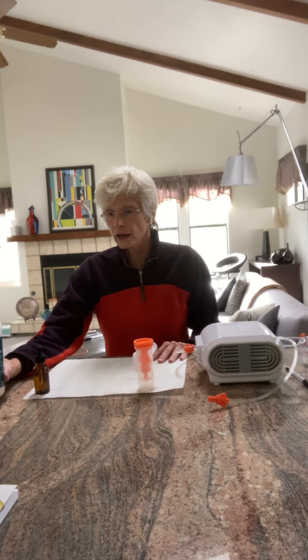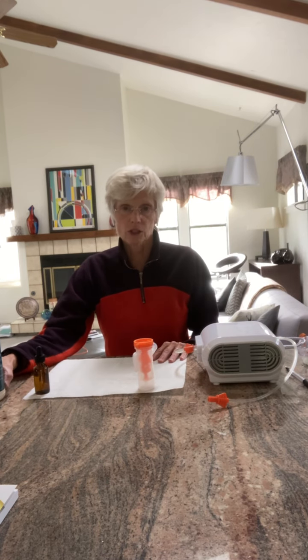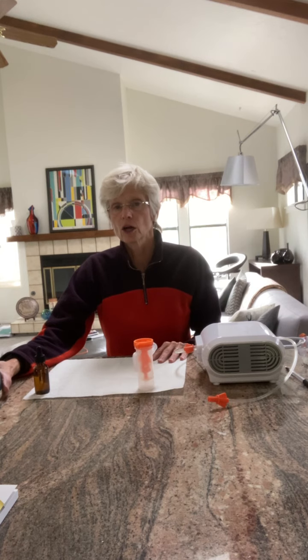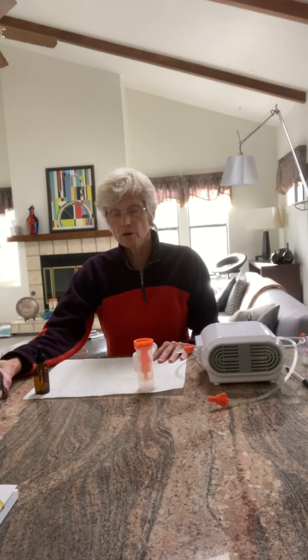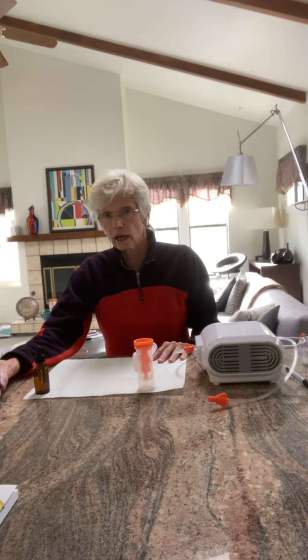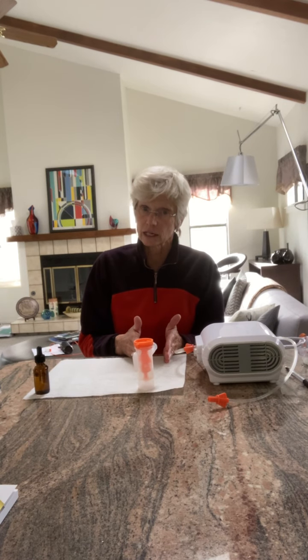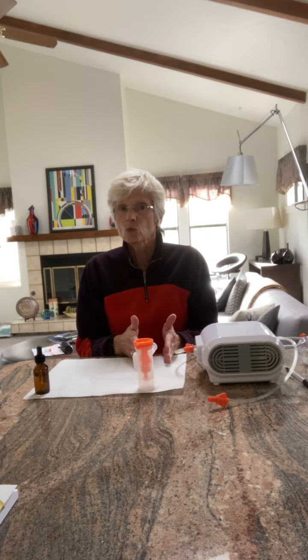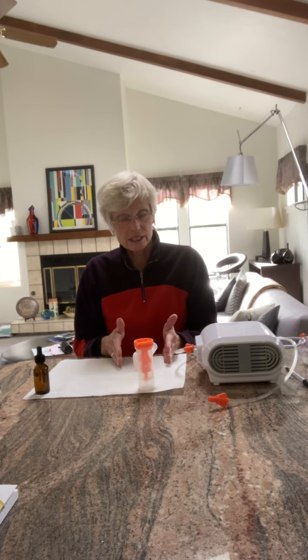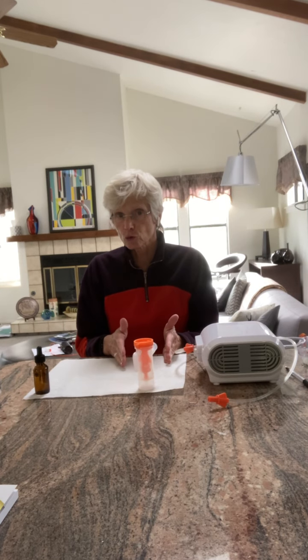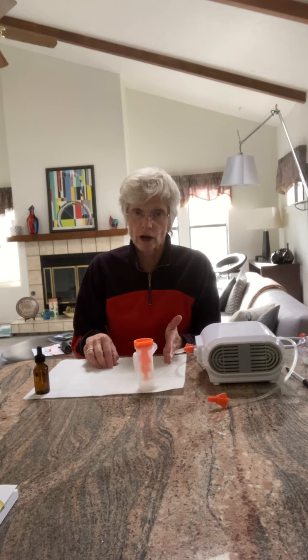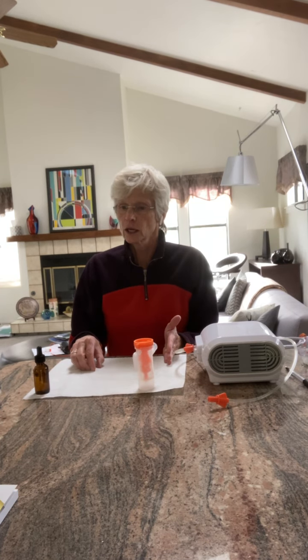My husband has mixed up a solution of 0.04% hydrogen peroxide. The way that we do that is we take 250 cc's of saline solution and add 3 cc's of 3% food grade hydrogen peroxide.